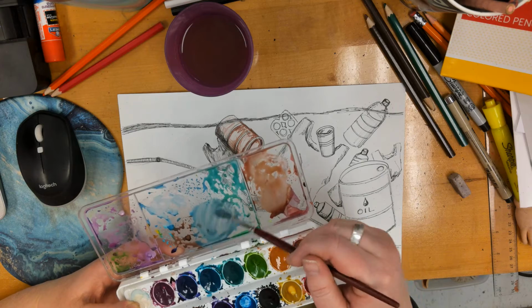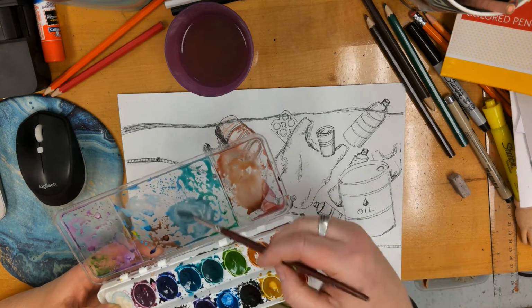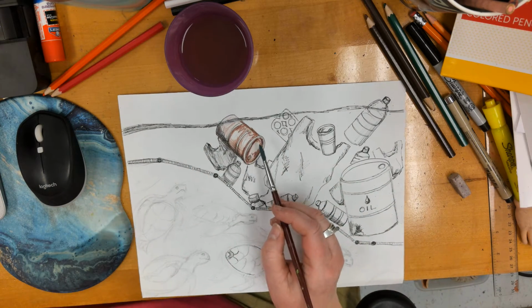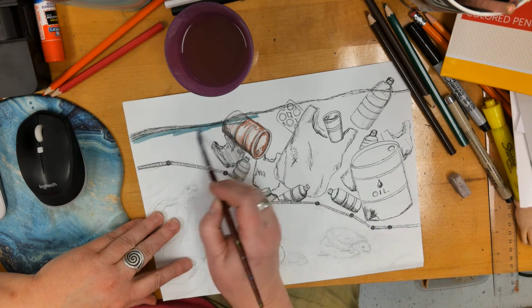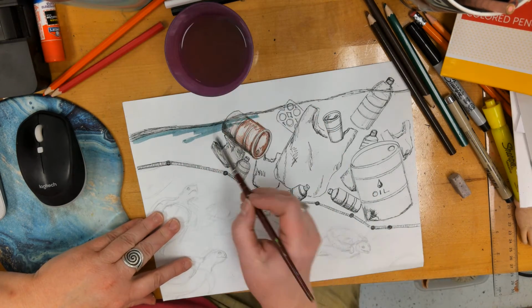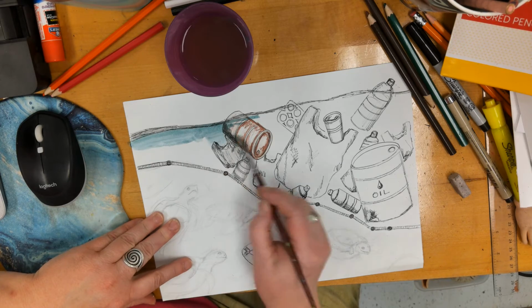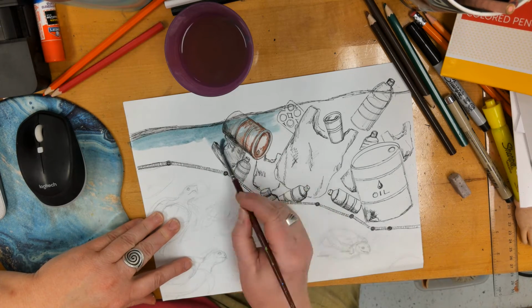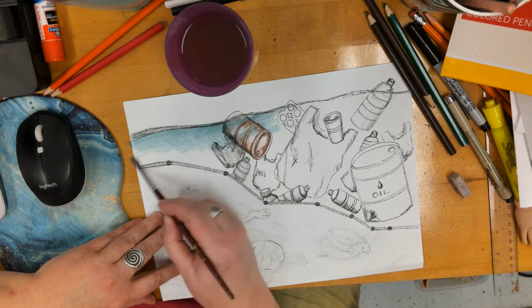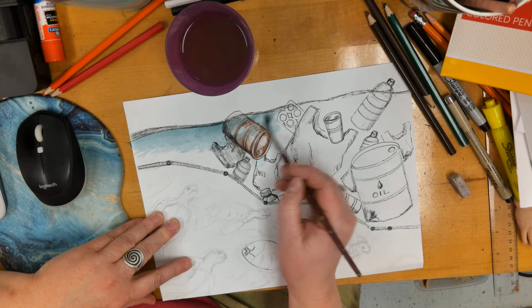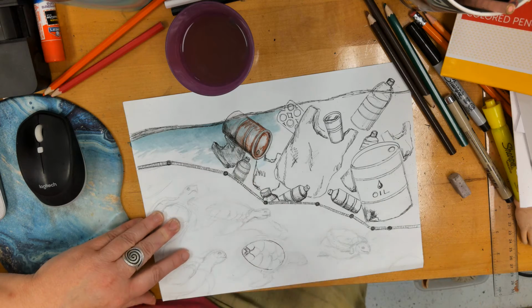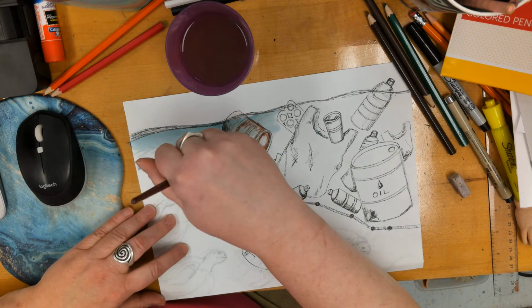And I'm not going to use tons, I'm not sopping this wet with color, but I'm going to start letting this stuff wash on top of my trash. And I'm going to be adding just a little bit more water just to make it a little more transparent.